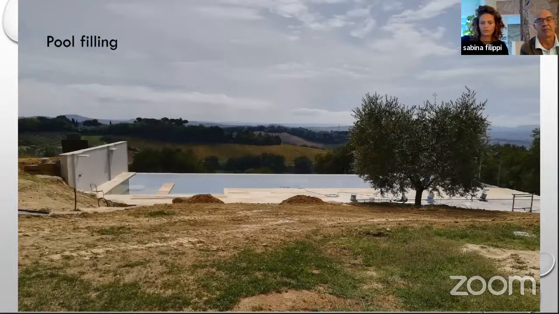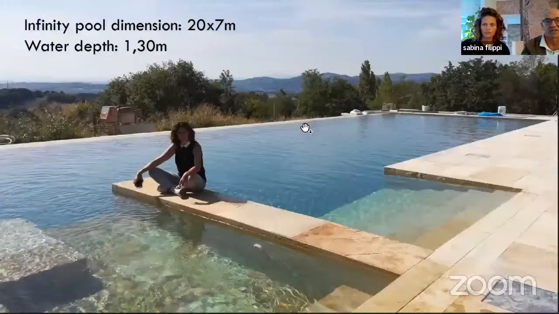Then we have filled the pool with water, and this is a very important part of the works because here in Dale, water is a particularly rare element. So we have preferred to reserve the water for the pool and maintain all the garden with plants that need no water at all, especially in the summer season.